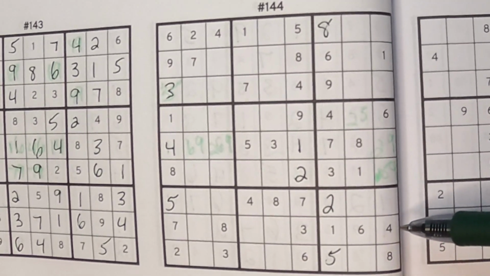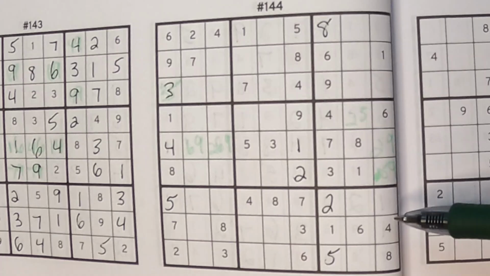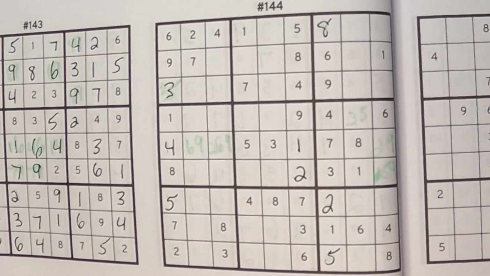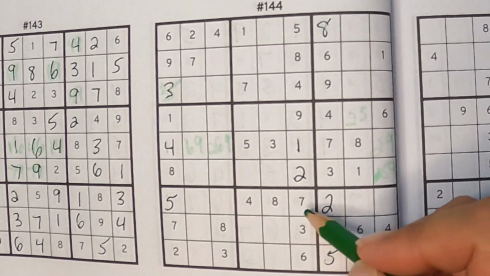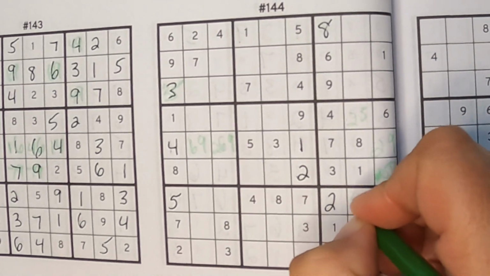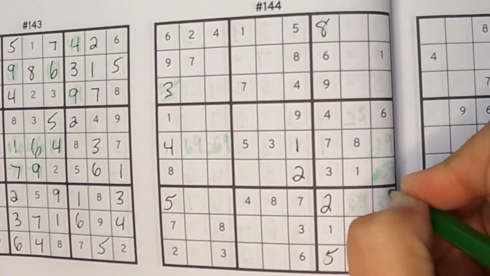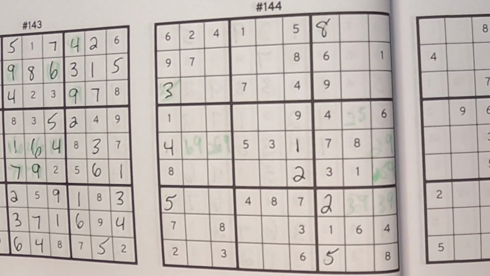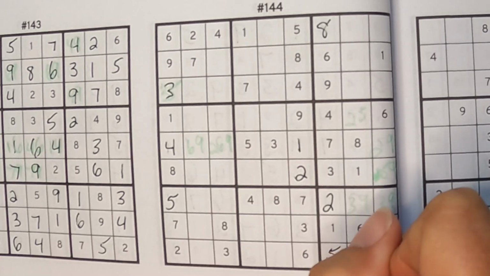For this box now, we're missing 3, 7, and 9. We've got a 7 covering both of these boxes, so 3, 9, 3, 9. And that means that our 7 has to be here.